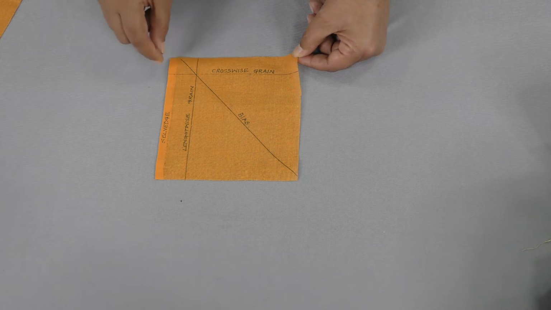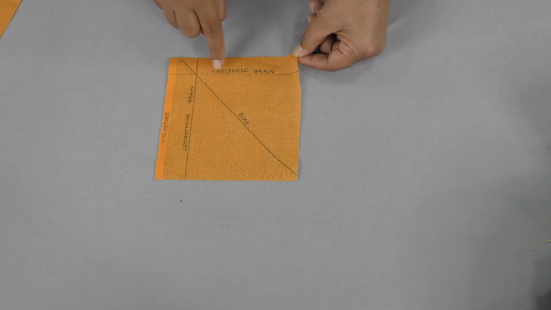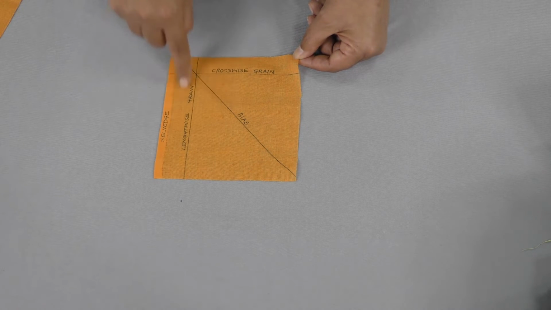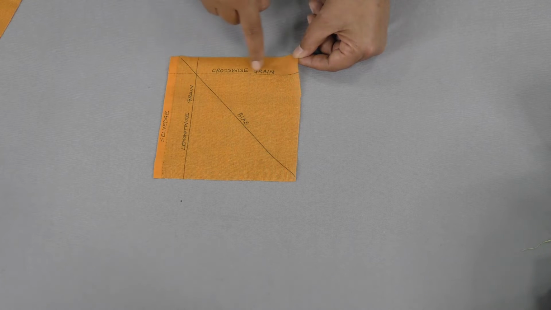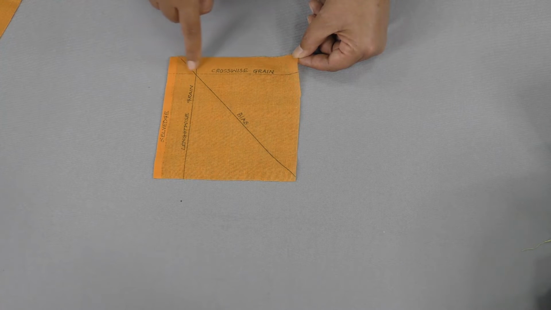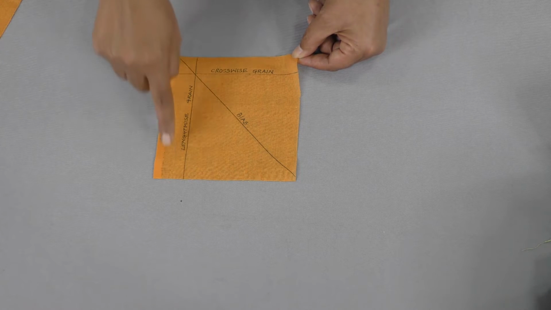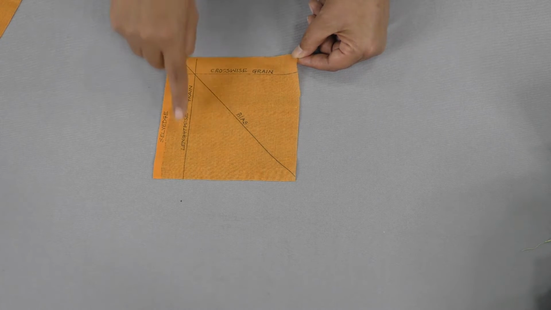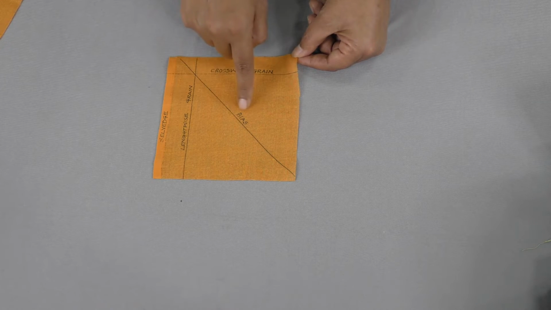So that means they are constructed, or they are interlacing with the warp yarns at right angles. That means they are perpendicular to the lengthwise grain or the selvage. So this direction in which the weft yarns are running will form the crosswise grain. So these two grains are in the direction of the yarns, and we have another grain which is the bias.